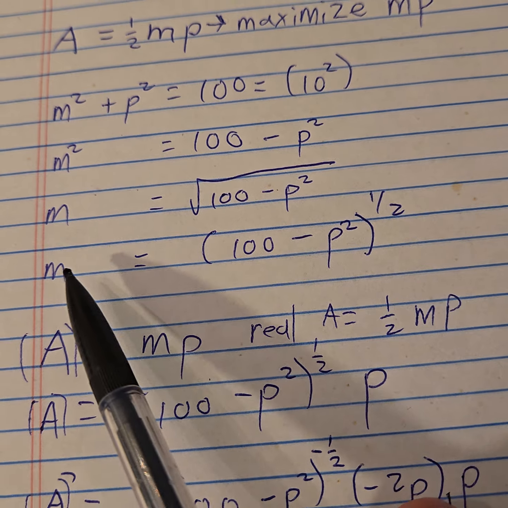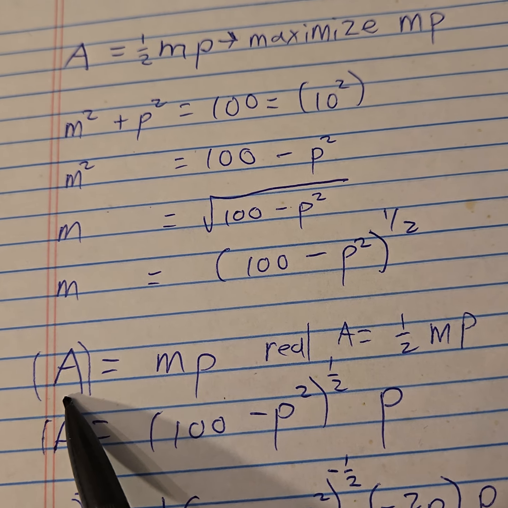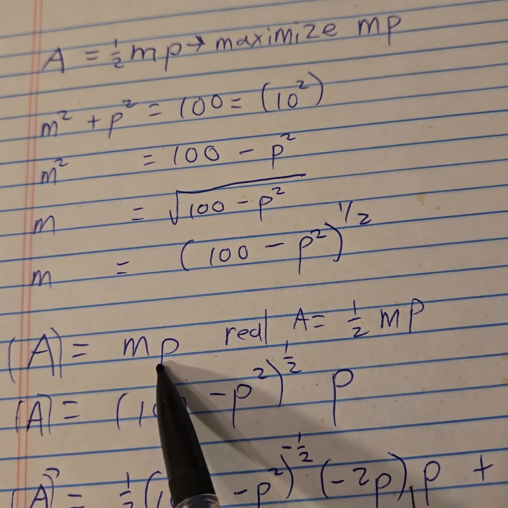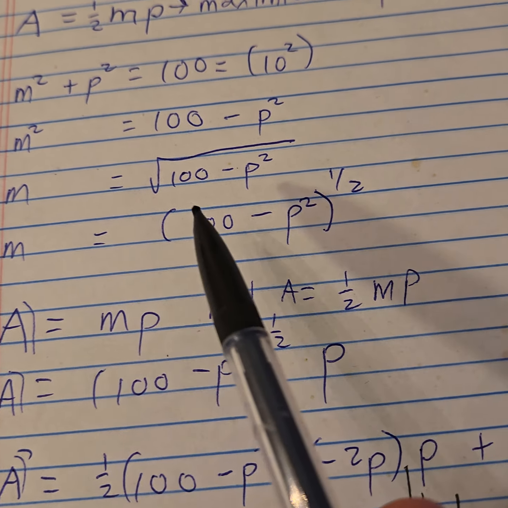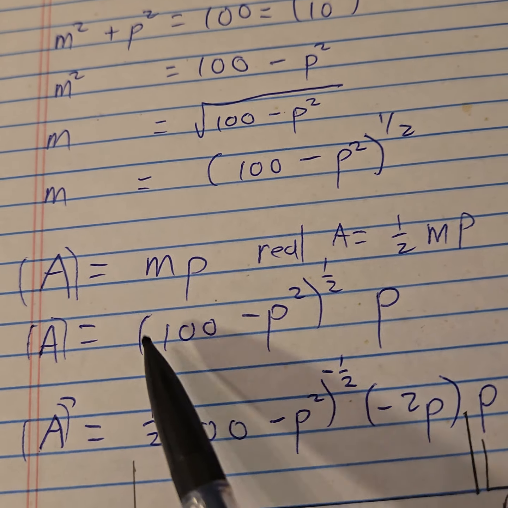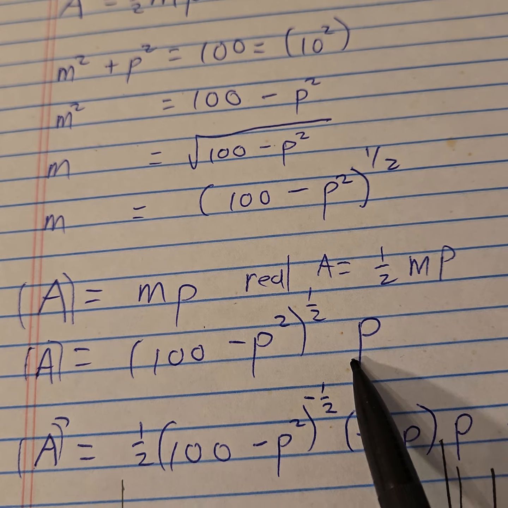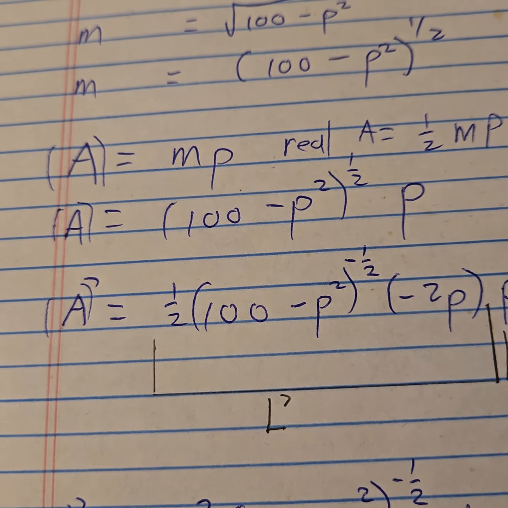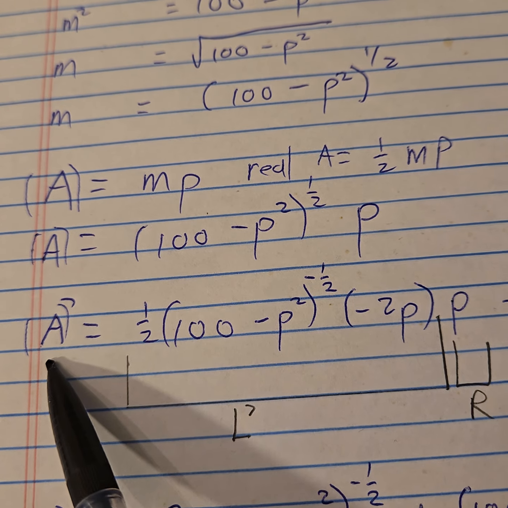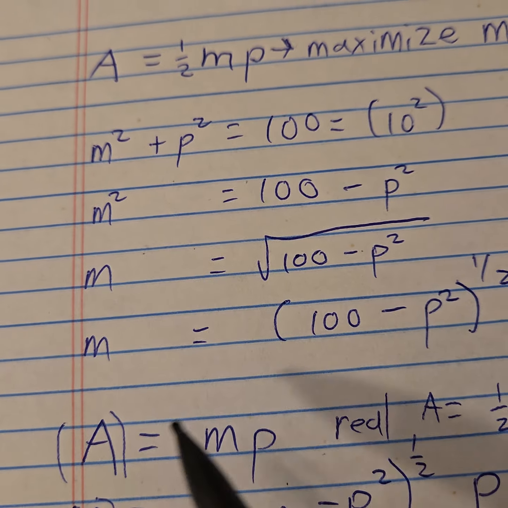Now I substitute in. What I called A in bracket is MP. I'm going to substitute in for M. Instead of M, I'm going to have this bracket to the half, and the P I rewrote. And now it's derivative time. What I called A bracket is MP.